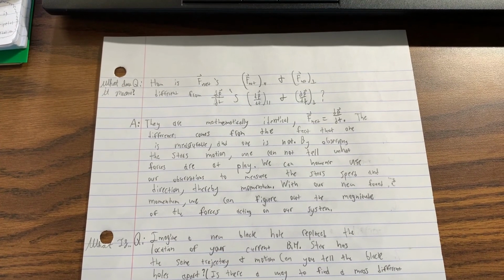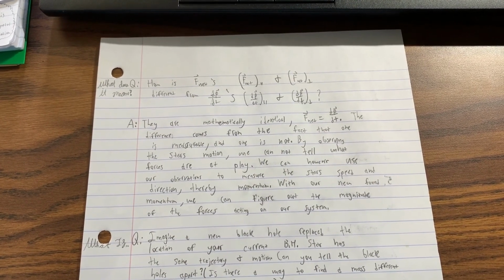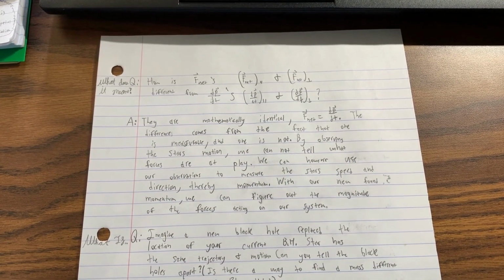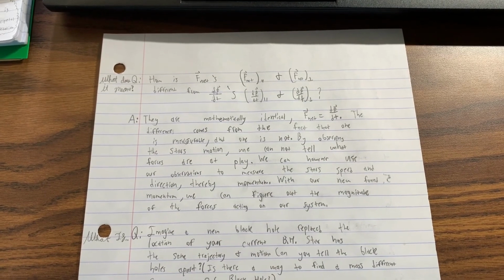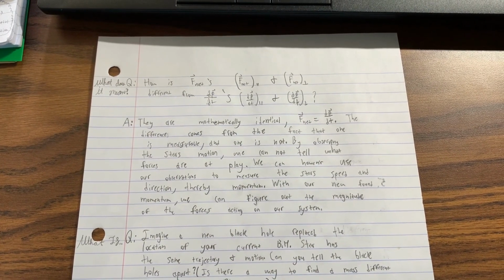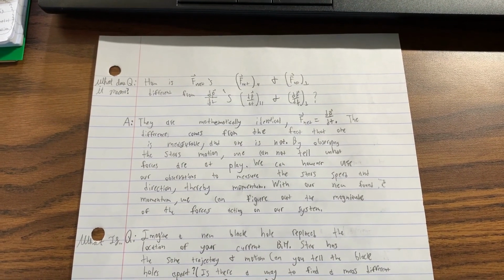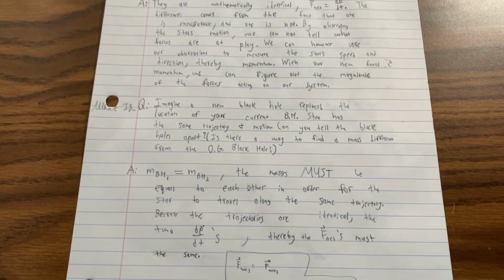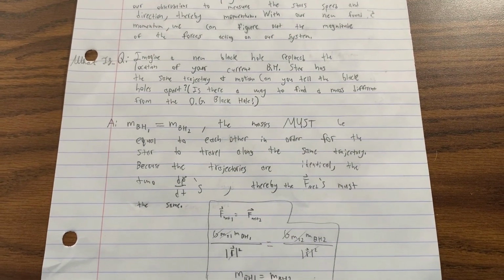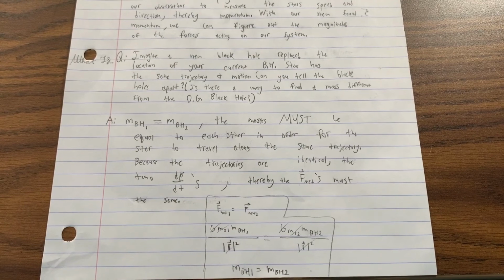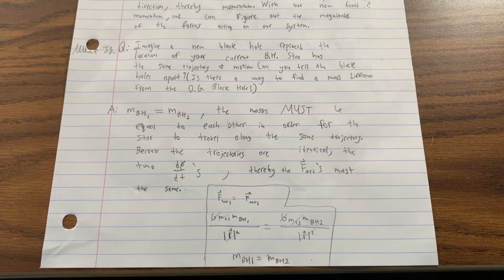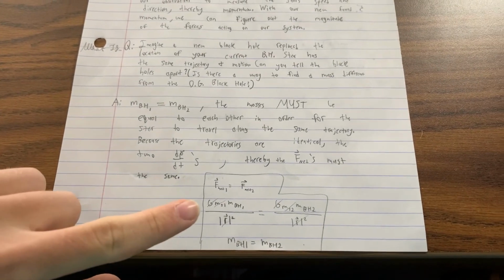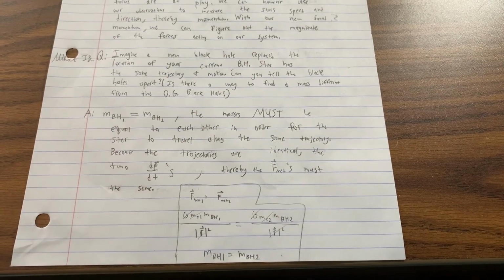My answer to the "what does it mean" question is that they are mathematically identical, but observationally different. We can't observe forces, but we can observe momentum and then calculate those forces. For my "what if" question, I said that the masses must be identical to keep the trajectories of the star the same. As you can see down below, everything will cancel out, leaving the masses equal to each other.